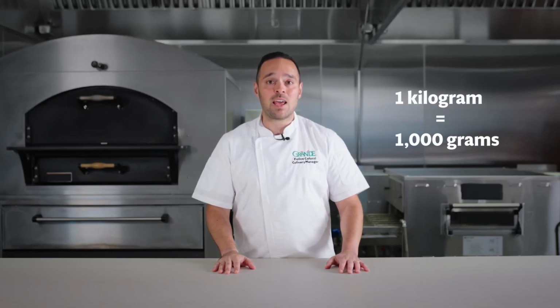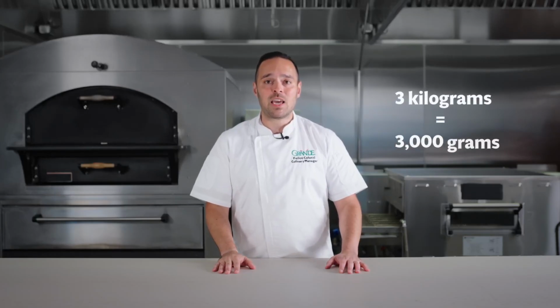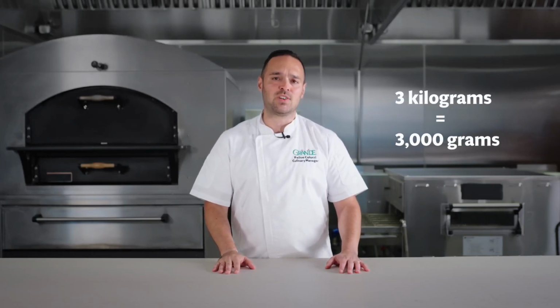The baker percentage is the proportion of all the ingredients in our dough relative to the weight of the flour. We're going to use the metric system because it is more accurate and easier to follow. Keep in mind that 1 kilogram equals 1,000 grams. That will mean that 3 kilograms equals 3,000 grams, and so on.